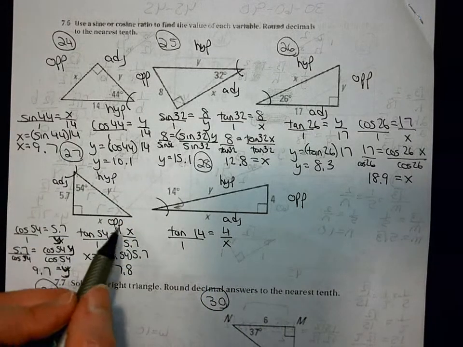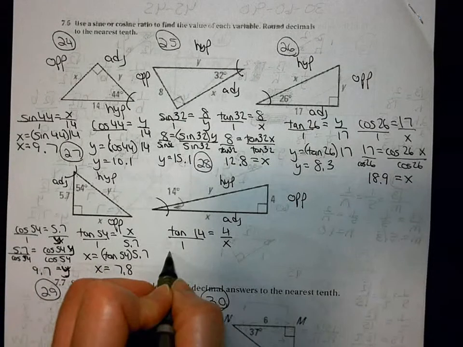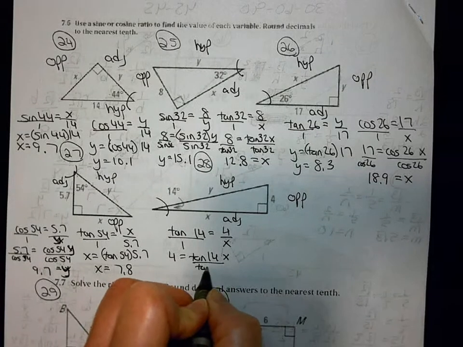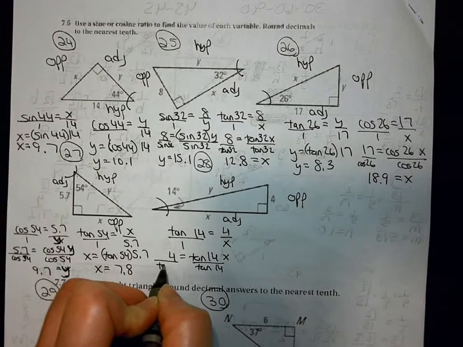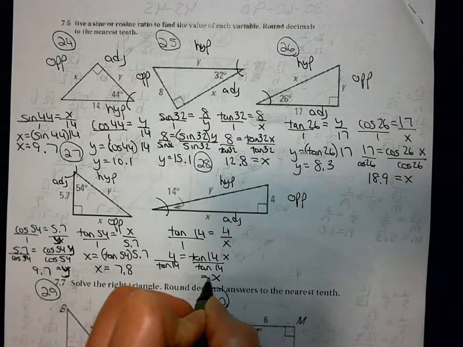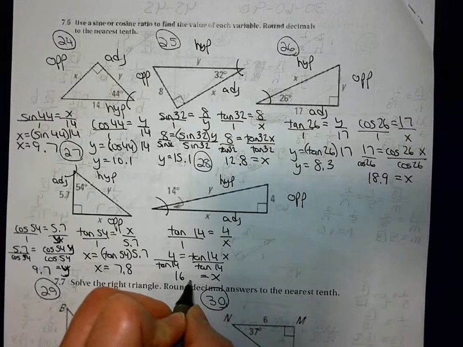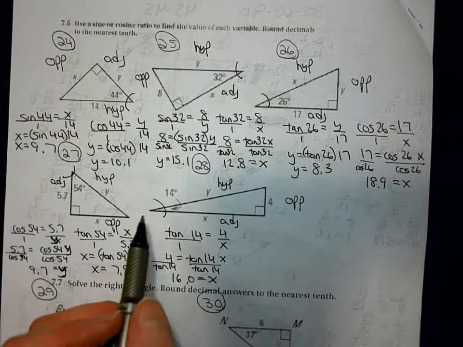Okay, so we're going to cross multiply. 4 is going to be tan of 14 times x. So we're going to divide by tan of 14. So x is going to be 4 divided by the tan of 14, or 16.0. Okay, then we use the opposite and the hypotenuse.